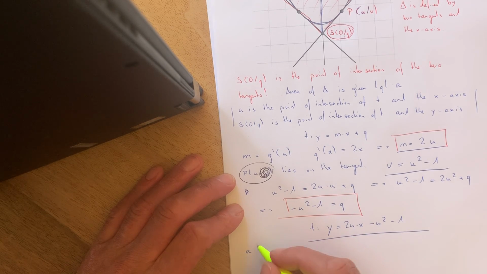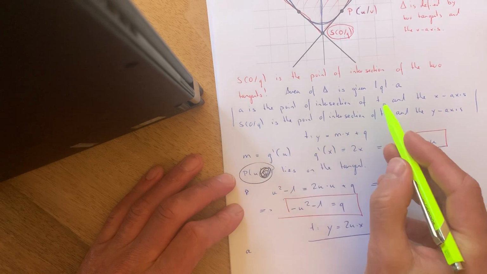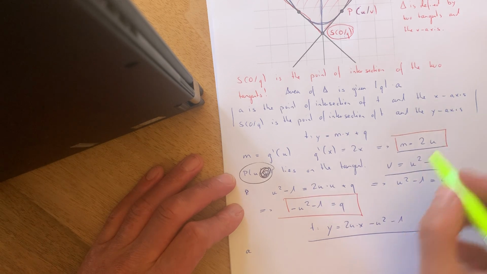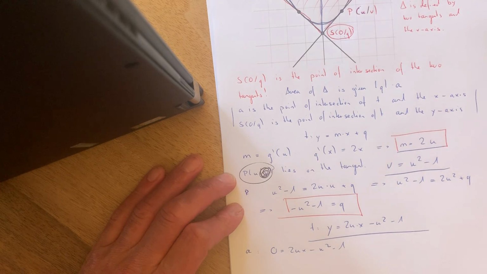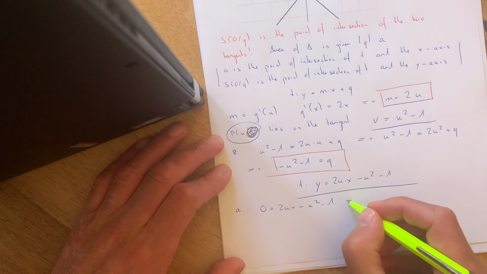Well, a is the point of intersection of t and the x-axis, so we take the tangent equation and set that equal to 0. Like this, and then we solve for x.